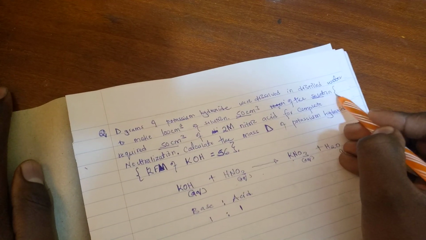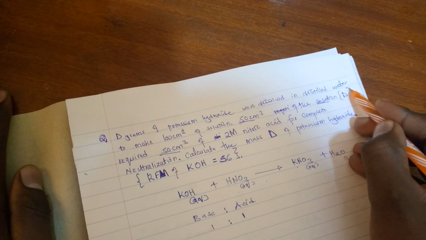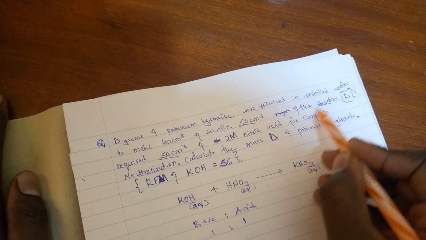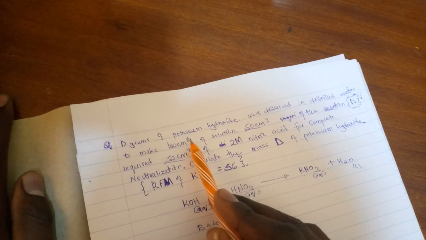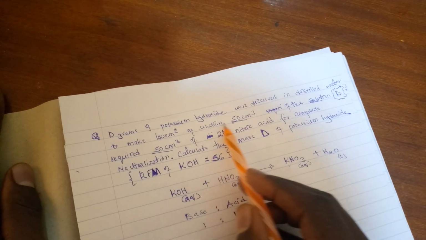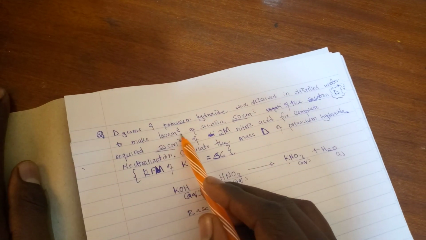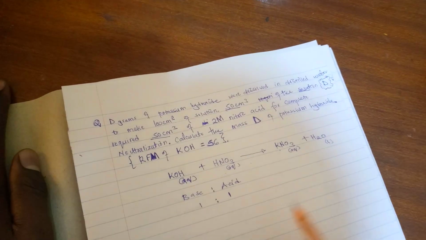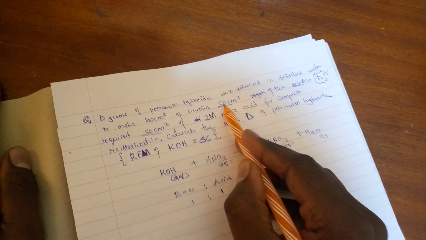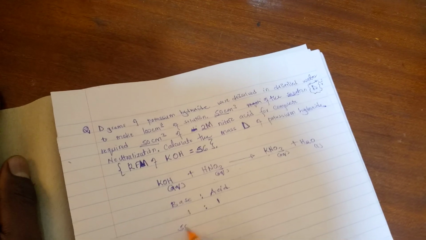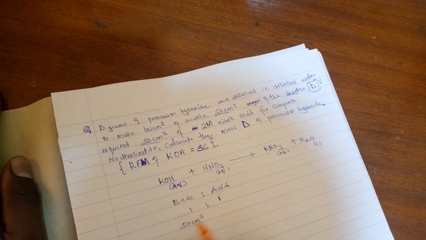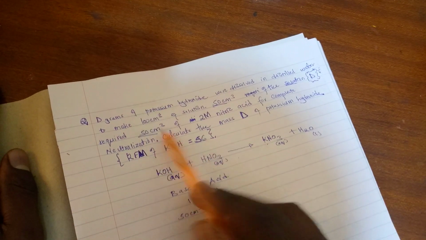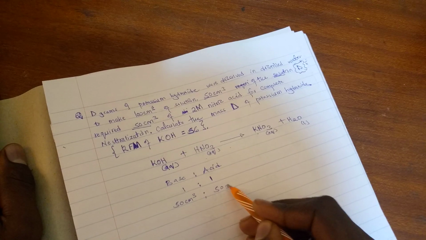Let us call it solution D in our own understanding, because these D grams were dissolved in water to form 100 centimeter cubed of solution, which is solution D. So in solution D, we have 50 centimeter cubed of potassium hydroxide. The acid has 50 centimeter cubed, that is its volume.